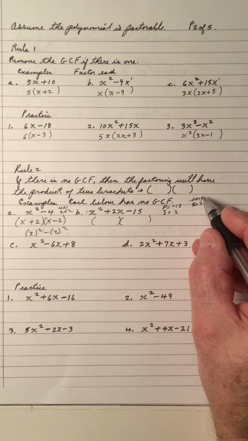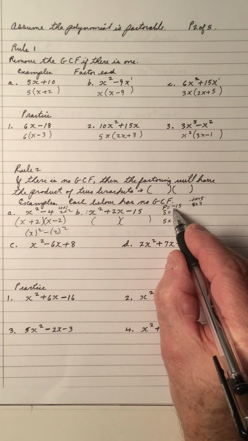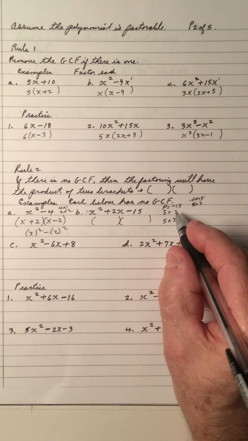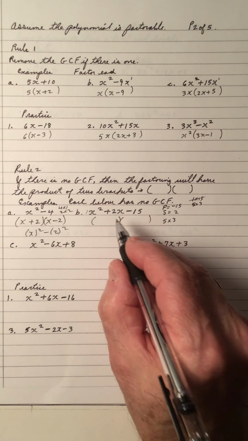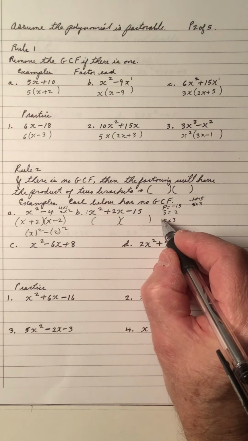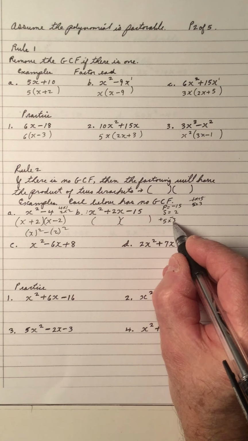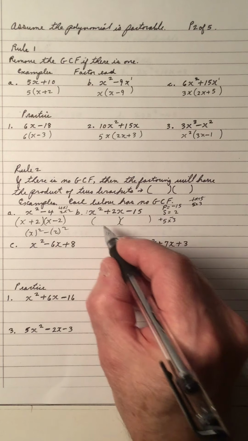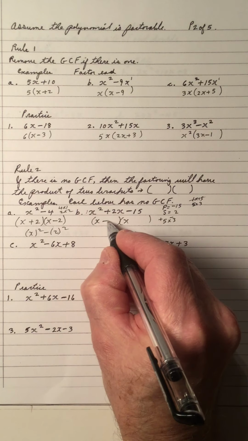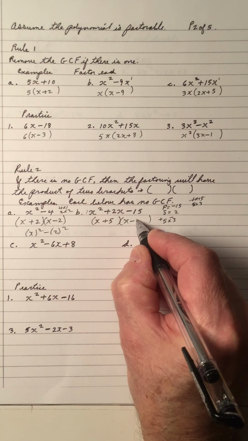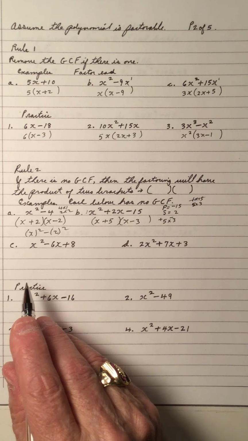15 and 1 can't do it, so it's 5 times 3. But because the product is negative, that means one of these numbers is negative and the other one is positive. Because the sum is a plus 2, that means you got a plus 5 and a minus 3. Multiply these two, negative 15, add, 2. So x squared is made up of x and x. And we got a plus 5 and a minus 3. So if we did the FOIL on this, you would get that trinomial up there.